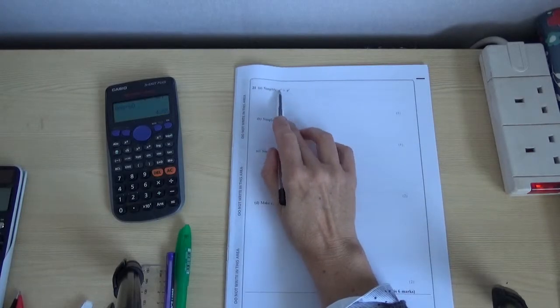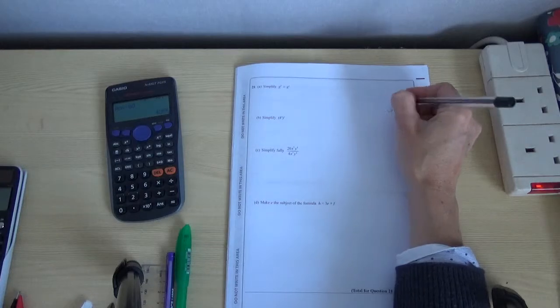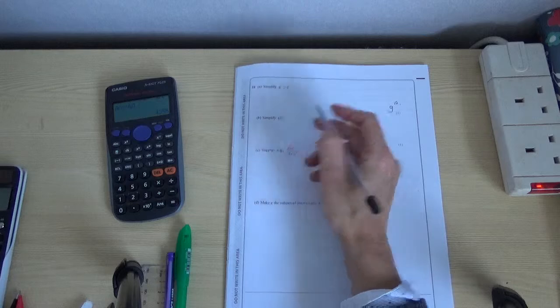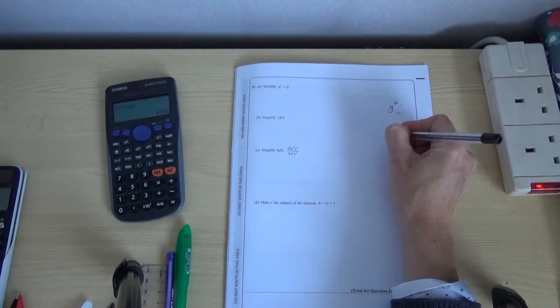When we multiply, we add the powers. 7 add 3 is 10. With brackets, we multiply the powers. 3 multiplied by 5 is 15.